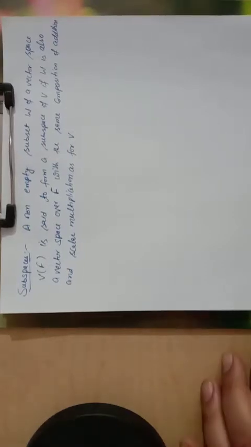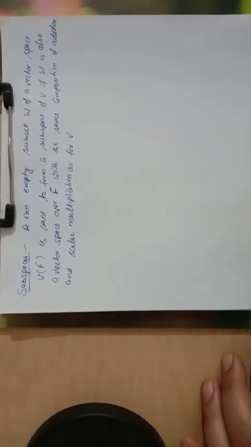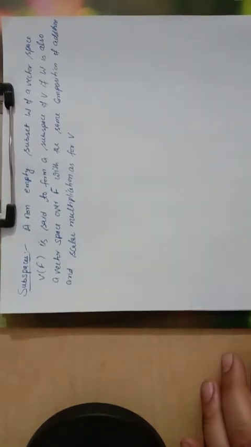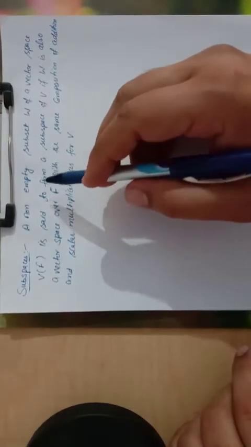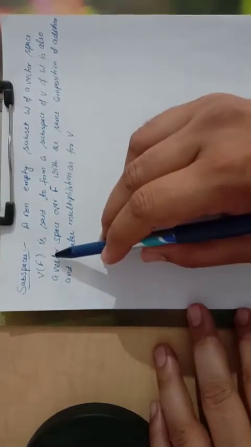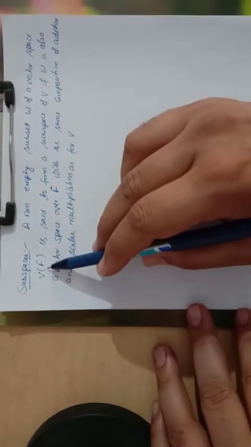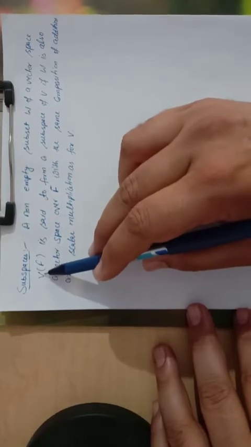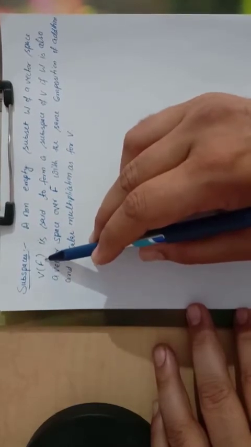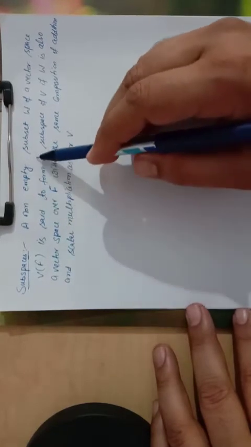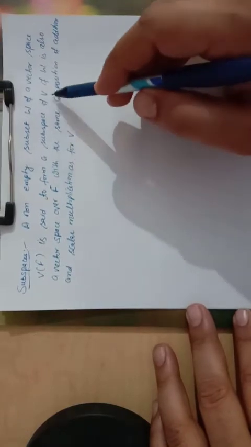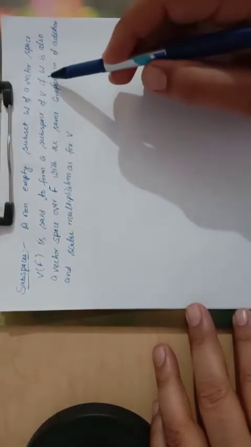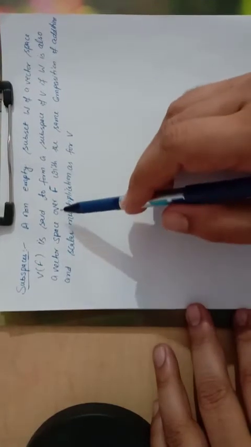Hello students. The next topic is subspaces. Subspace of a vector space, and its definition is: a non-empty subset W of a vector space V over F. You understand this notation well: V is a vector space over a field F. Then a non-empty subset W of a vector space V over F is said to form a subspace of V if W is also a vector space over F.